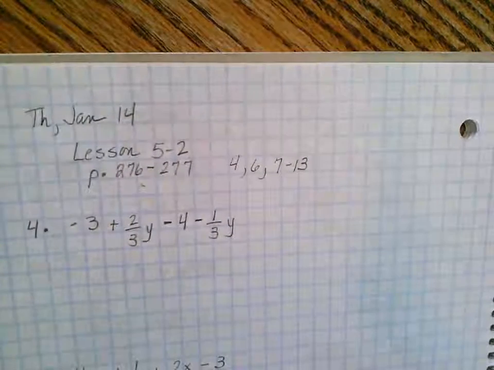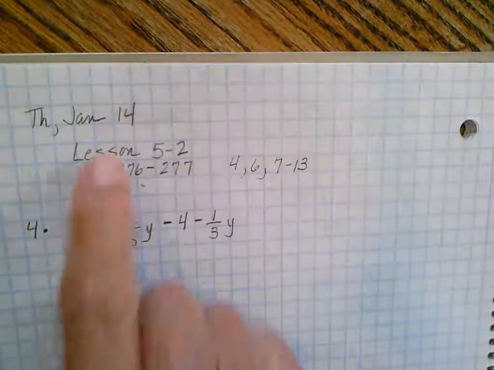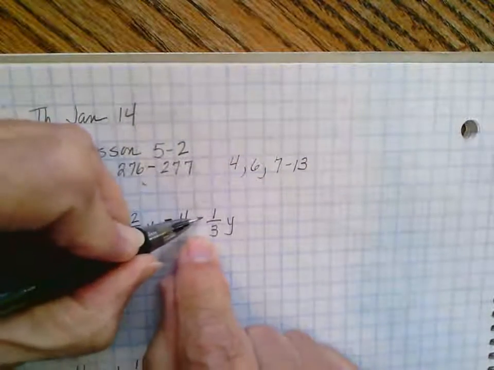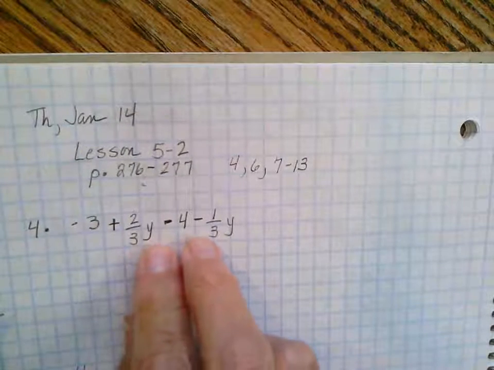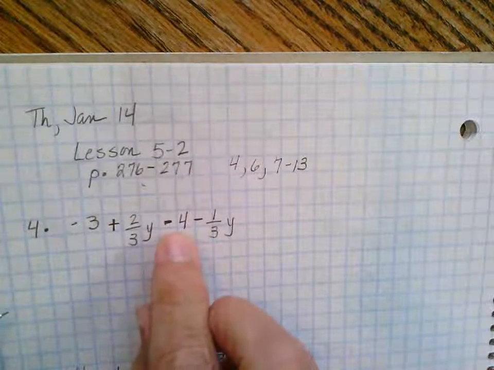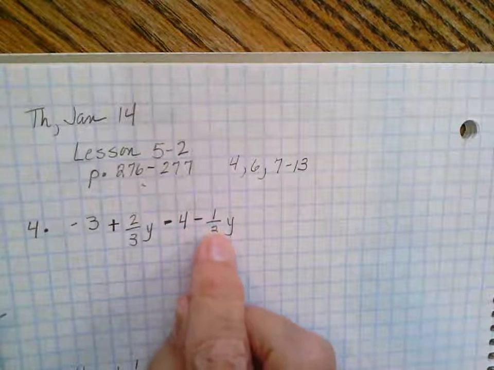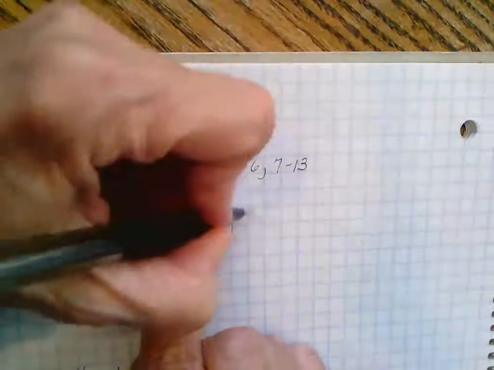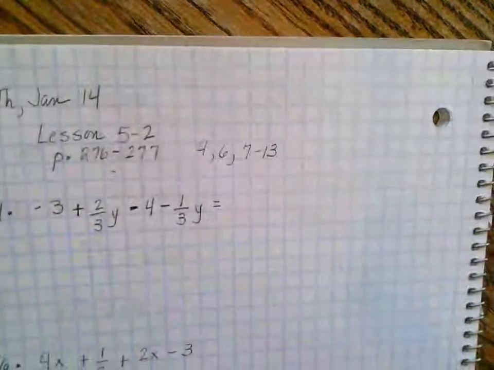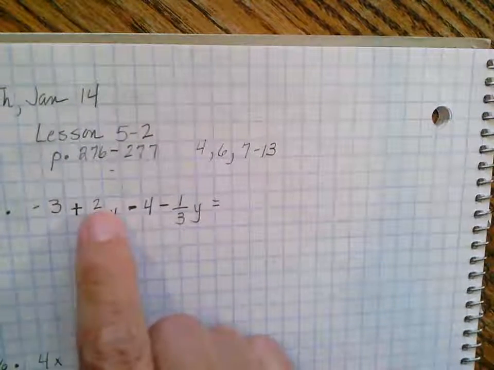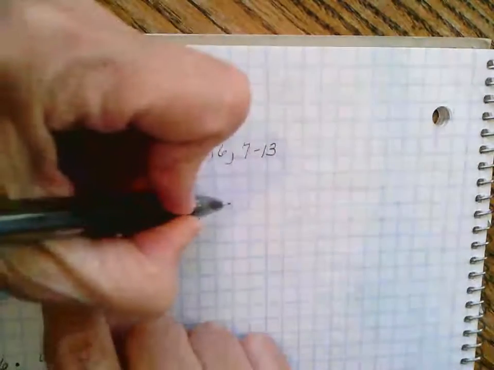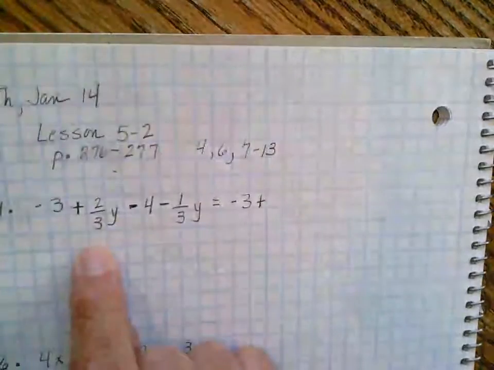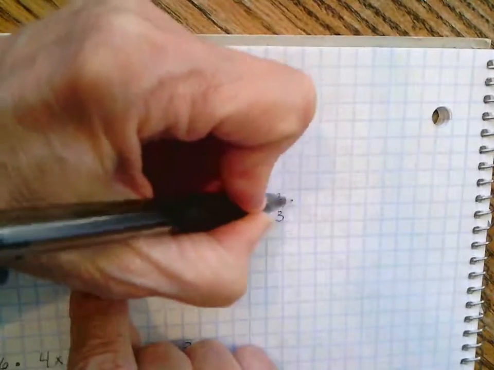One of them simply is looking at the operation signs here and changing the operation signs that are subtraction to addition, but then changing the sign on the next value to its opposite. So one of the possible equivalent expressions to this one could be -3 plus, that's a plus, so I'm going to keep that, 2/3 y.